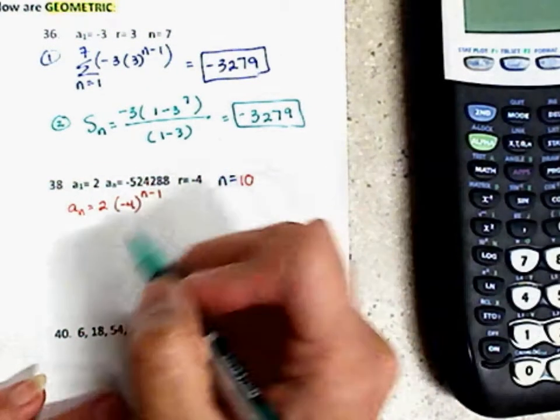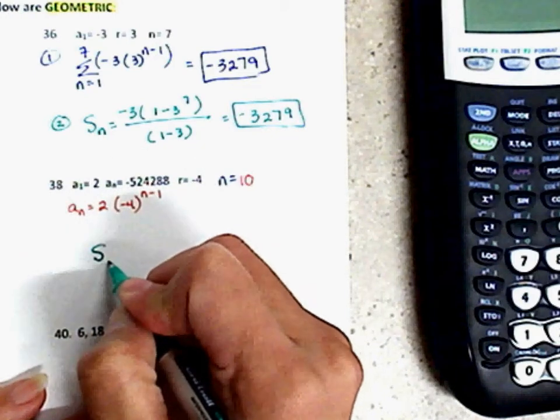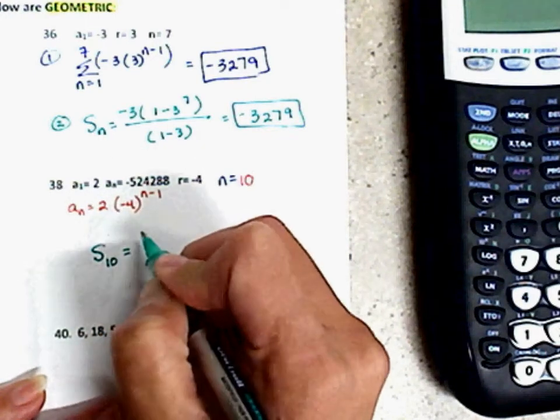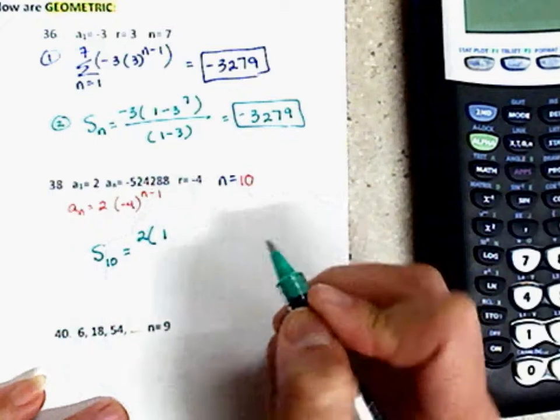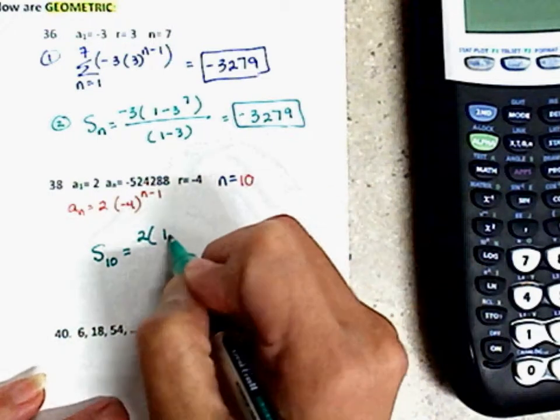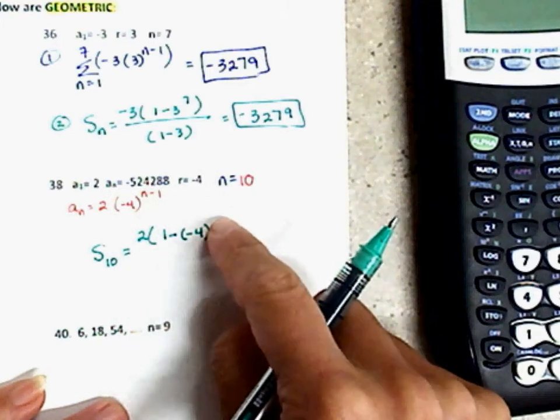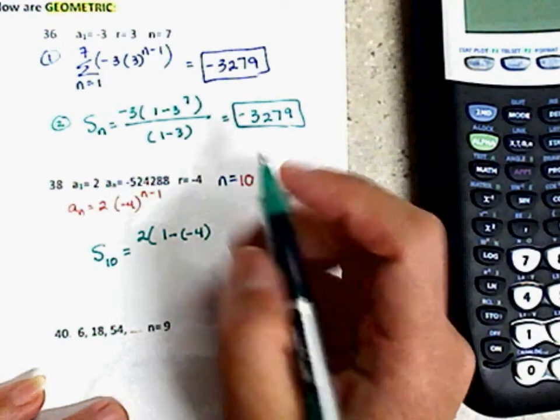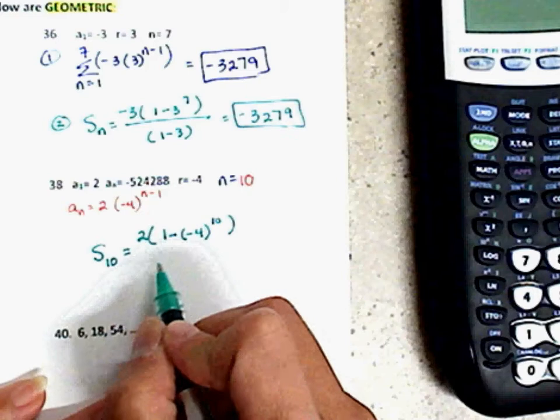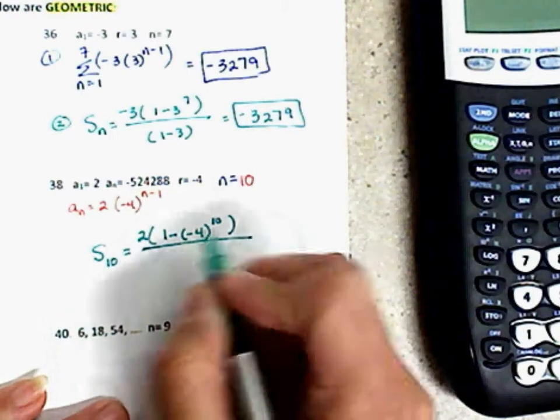S sub n, which is 10, equals your first term. And I want to do it this way because of the negative. Minus negative 4. Notice what I did. Raised to the 10th power outside. Type very carefully. Divided by 1 minus negative 4.